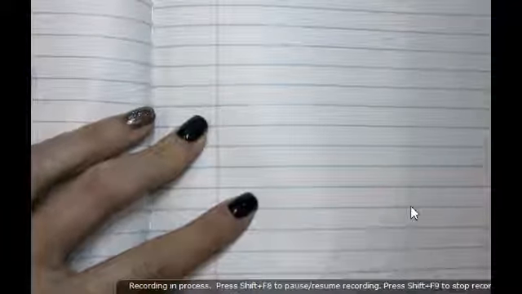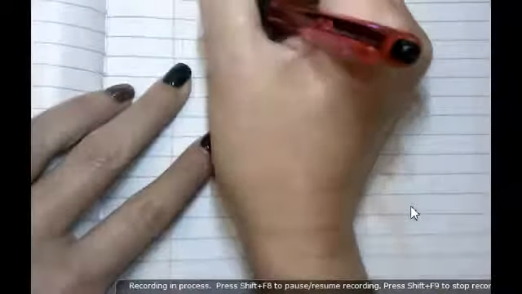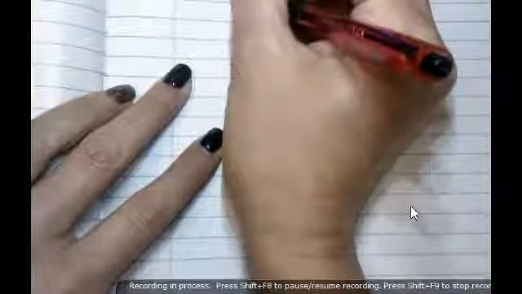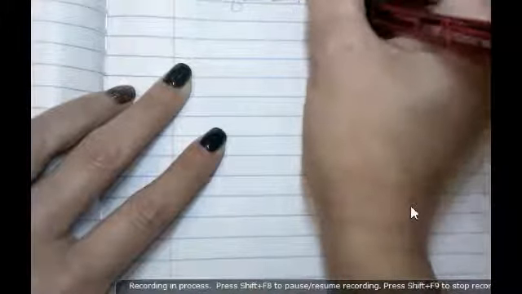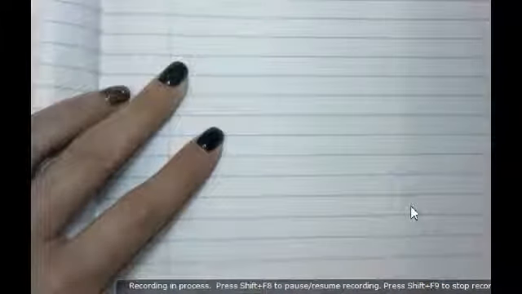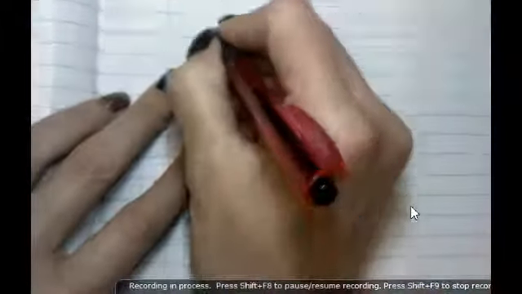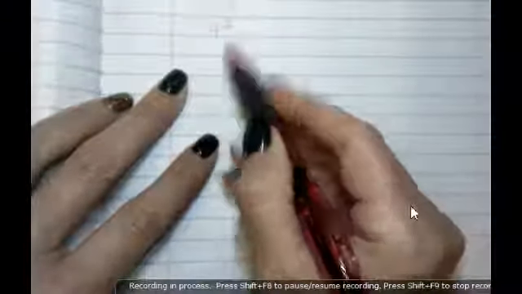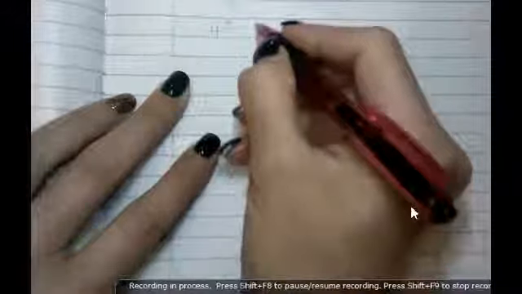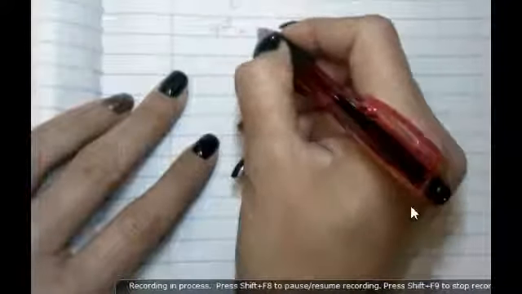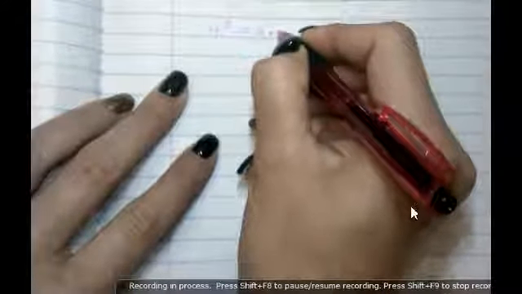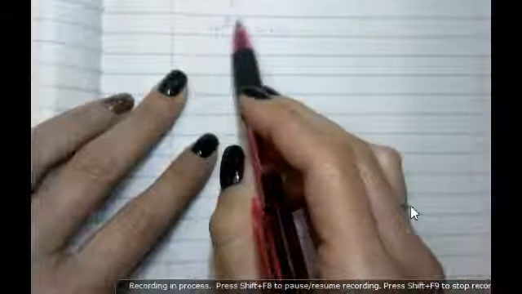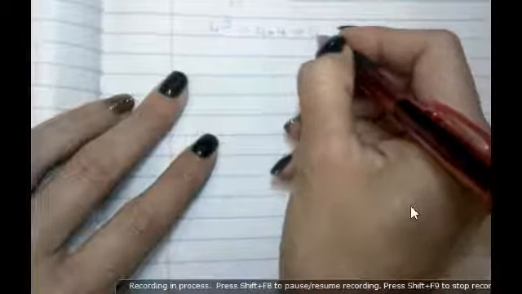Today we're going to talk about square roots. Before we can really get into square roots, we have to understand what it means to square a number. For example, if I want to square the number 4 to the second power, I would have to take the base number 4 and multiply it by itself. 4 squared is 4 times 4, which is 16.